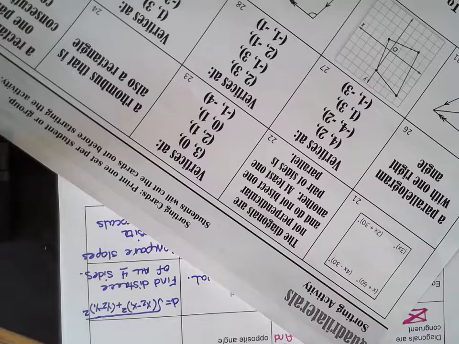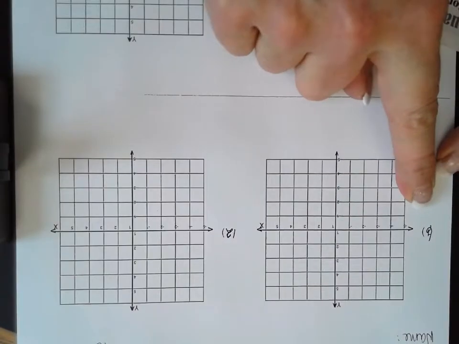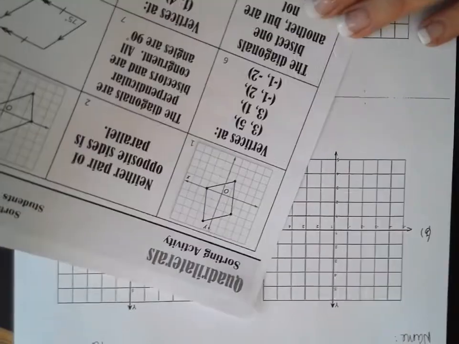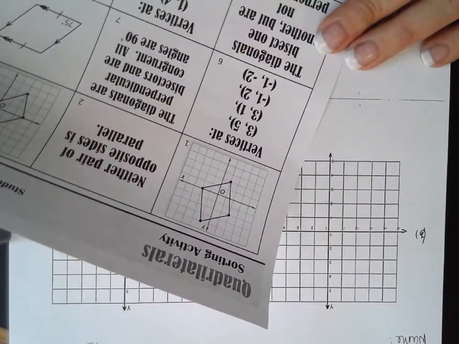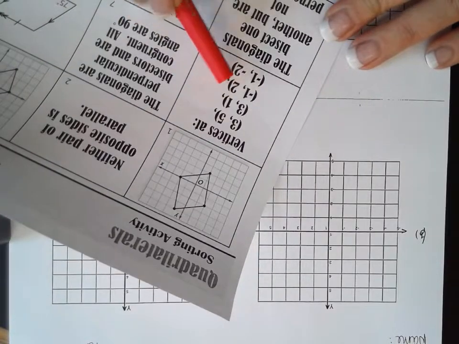All right, here we go. Now, on these, I numbered them. So for our example, we're going to do number 6. Number 6 tells me I have vertices at (3, 5), (3, 1), (-1, 2), and (-1, -2).